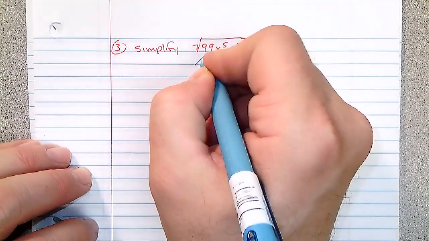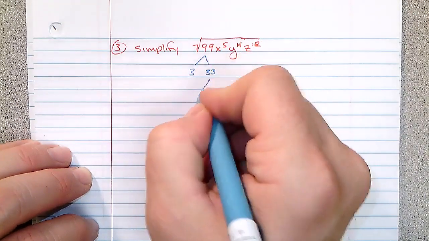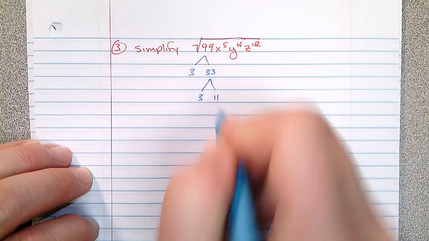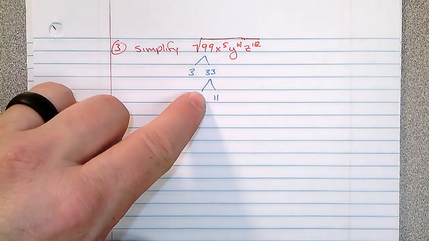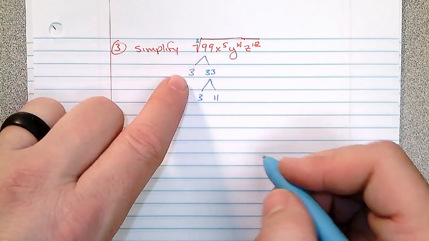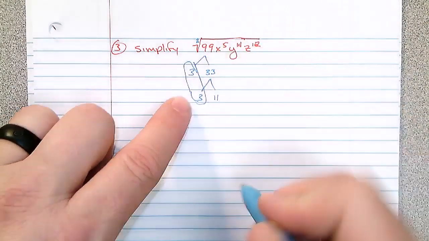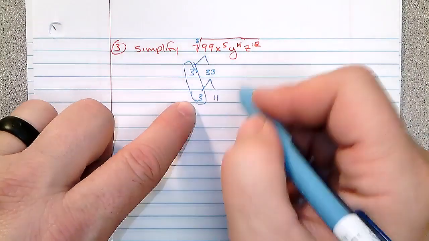So let's factor tree our 99. And since this is a square root, we're going to do it in groups of pairs. I have these 2 3s, so they'll come out as a single 3.